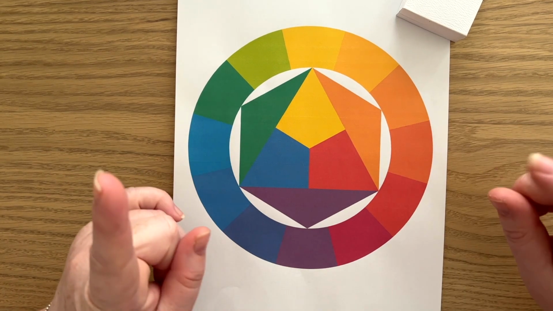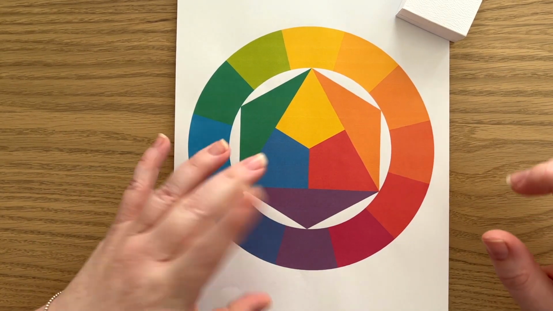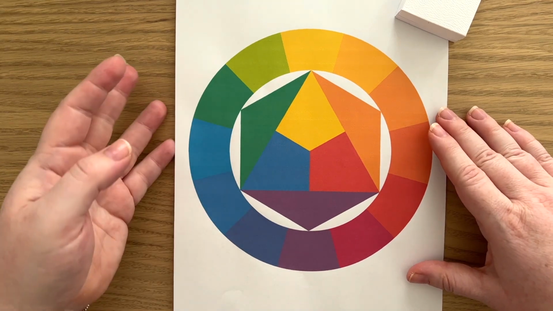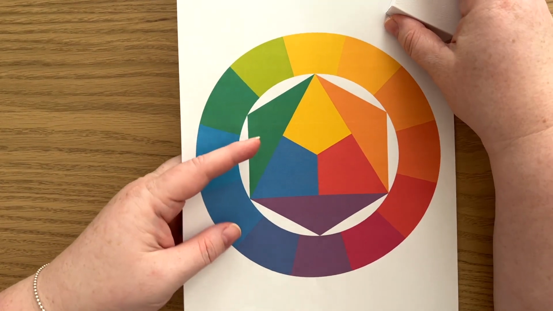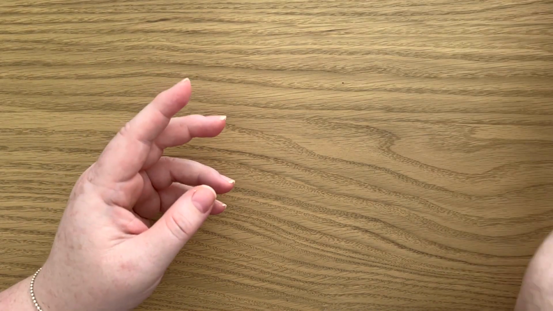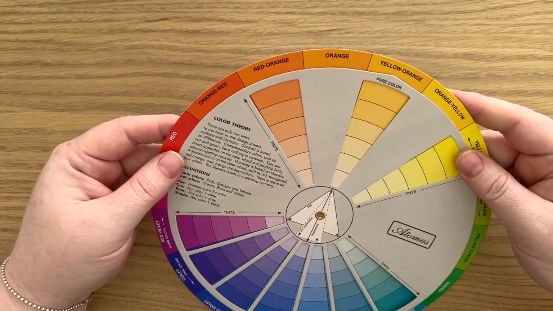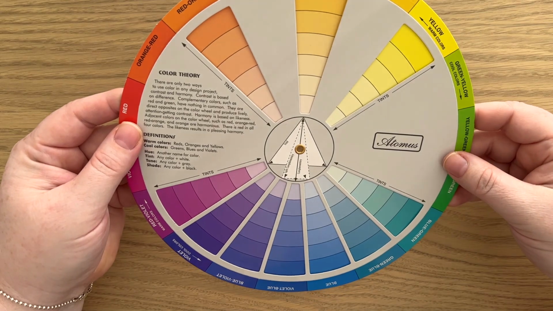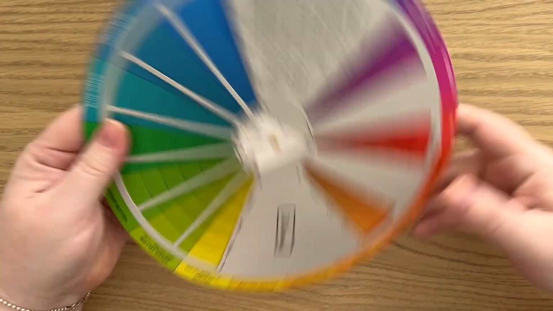So the next part that I'm going to cover today is hue, shade, tint, and tone. So I'm going to use this one here to explain this.